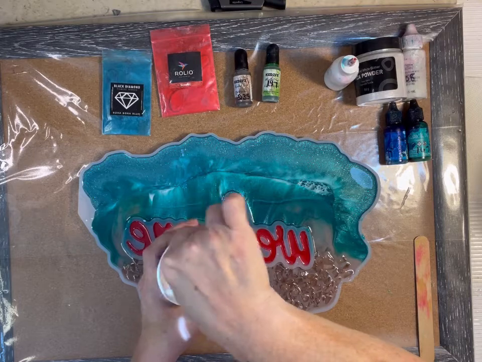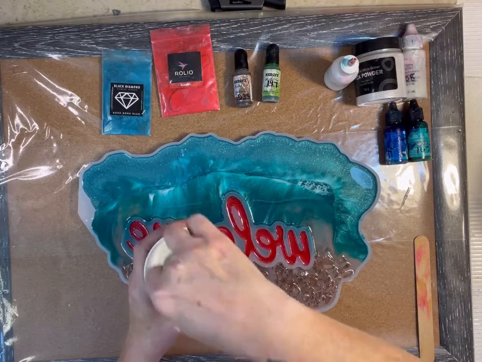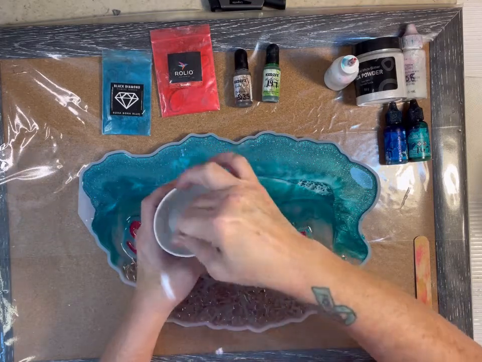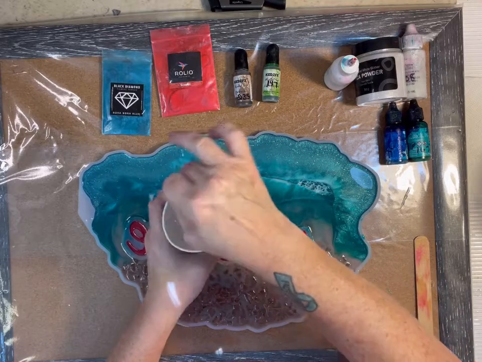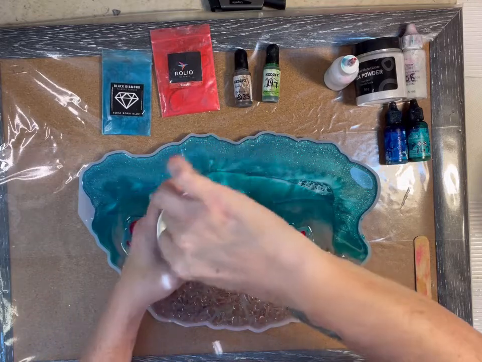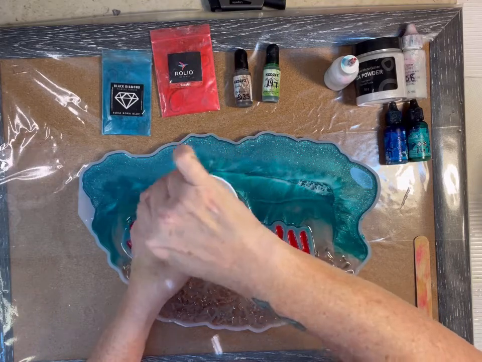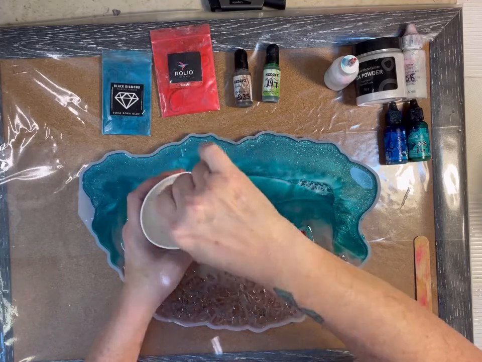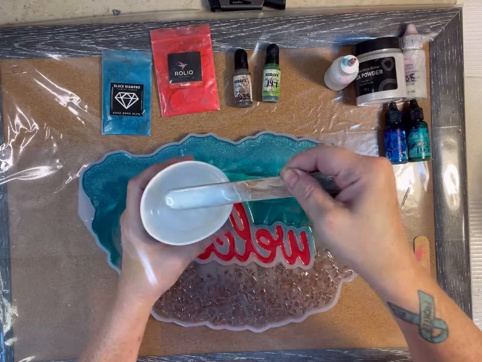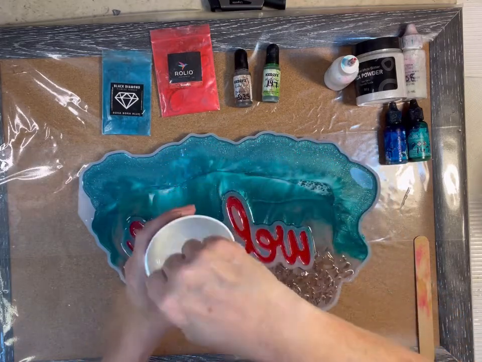It blends very nicely. You can tell your quality, right? Definitely not like the cheap stuff. Still got some in there.